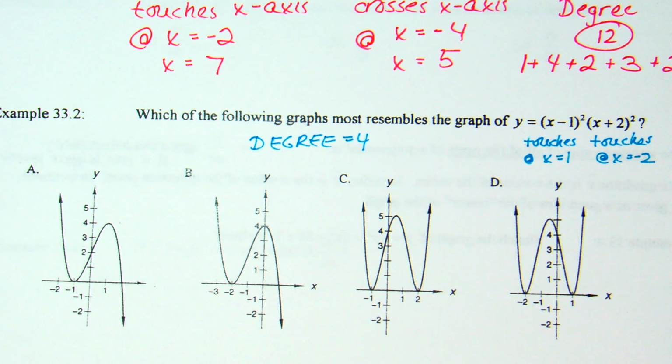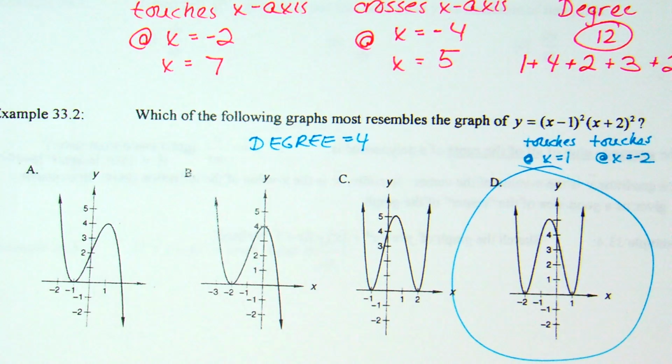When do you have a combination of down up or up down? That happens with the odds. Think about what x to the third looks like. Either it starts down and ends up or starts up and ends down. So for whichever reason you looked, it cannot be A or B, because it touches at x equals 1 and x equals negative 2. Which one did you guys pick? C. And those W's are common x to the 4th shapes.